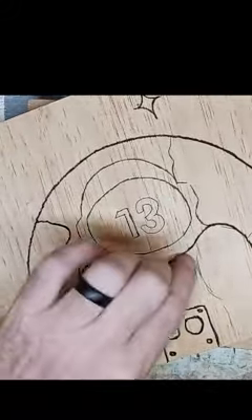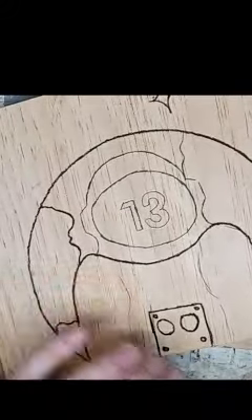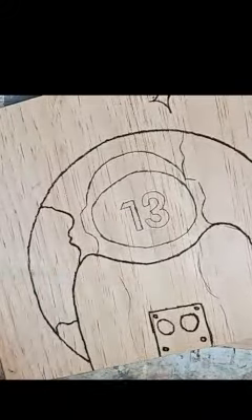I just don't know how to do that right there, y'all. It don't look right, and I know once I burn it, it's there.